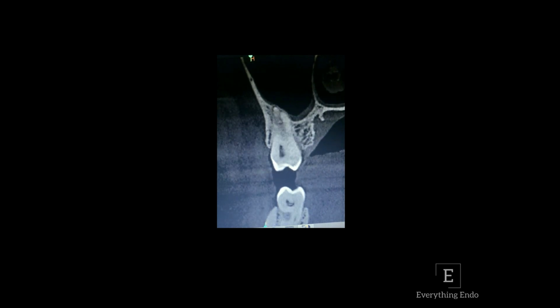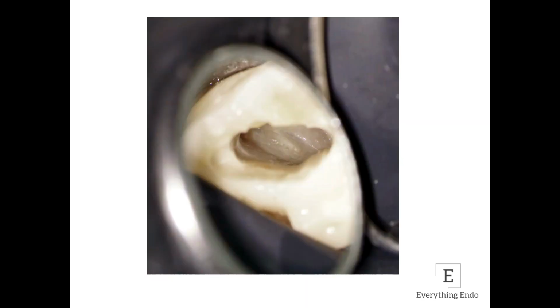This is the frontal view of the same. And again, it clearly shows us the presence of more than just the MB canal on the mesiobuccal root of the maxillary first molar. Though this is all the pulp chamber had to offer in this case about where the MB2 canal was present, thanks to the CT that was taken prior, we knew exactly where to go ahead and locate the MB2 canal.